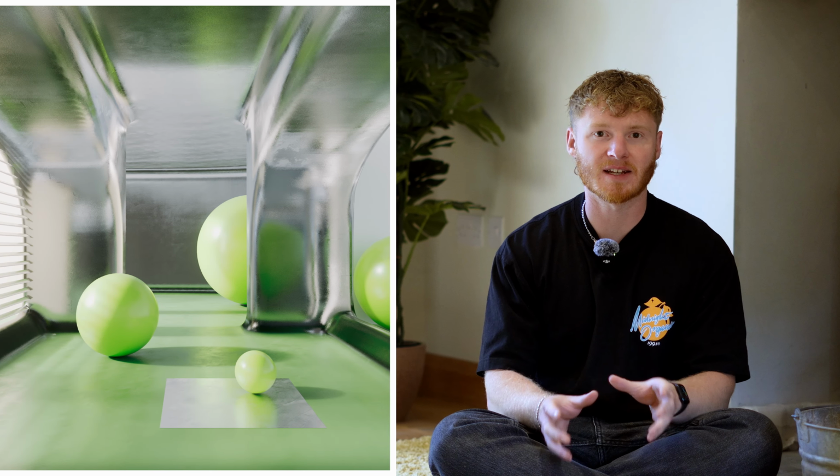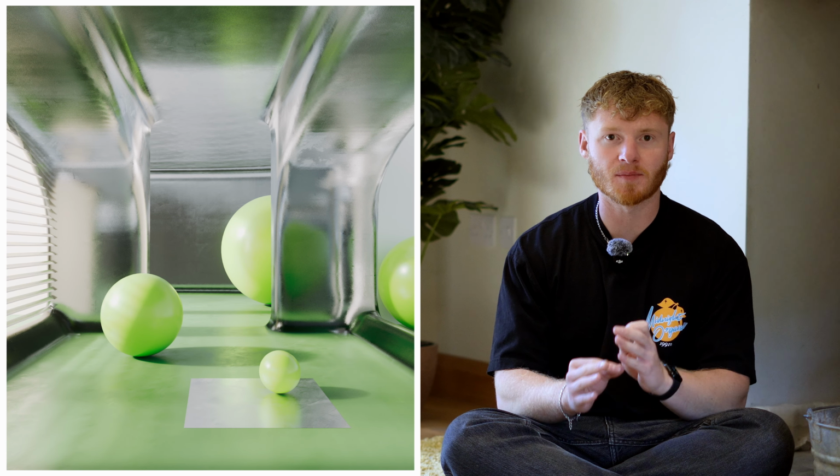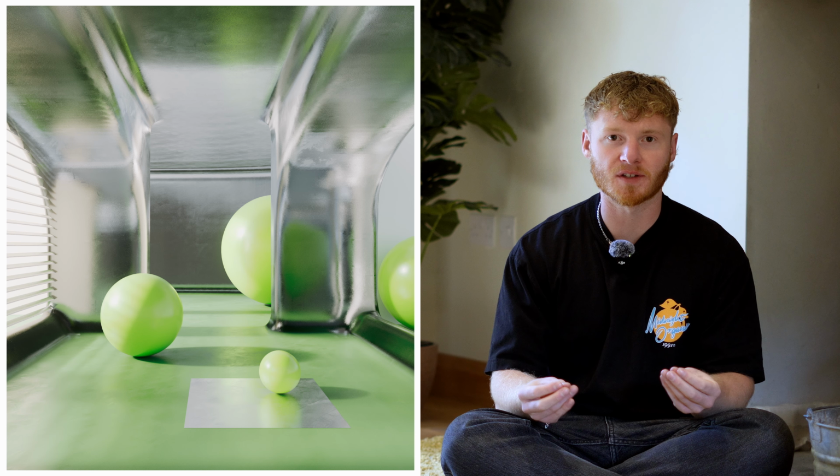So in today's video, we're going to be talking about how we can use the volume builder and the volume mesher to create these organic interiors in Cinema 4D. This is a tool which has been around for quite a while now, but it's super versatile and allows us to create all sorts of different results.